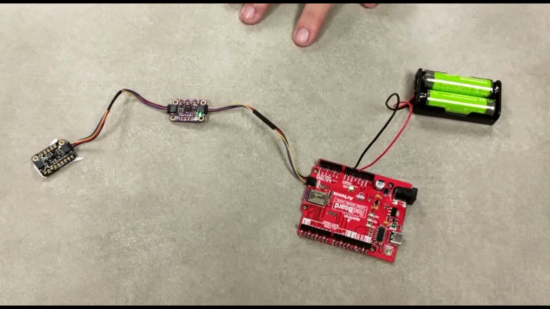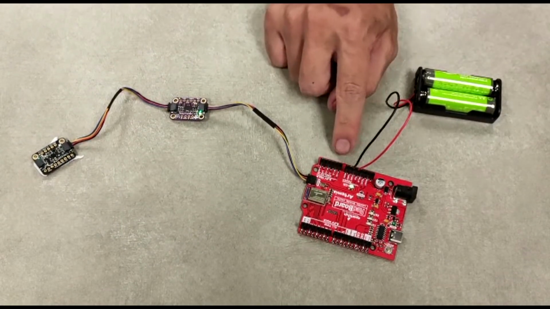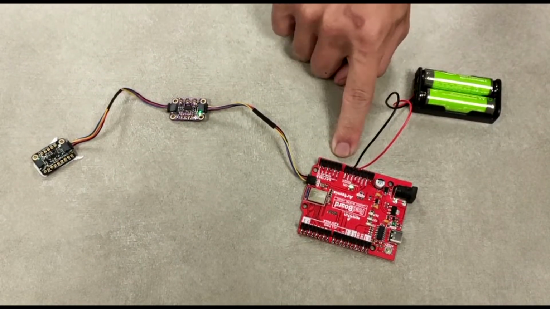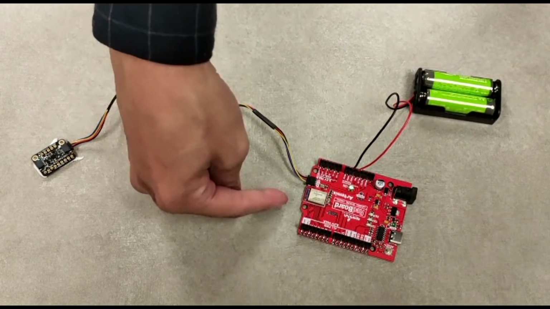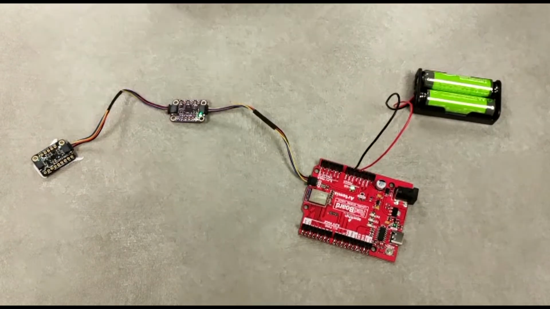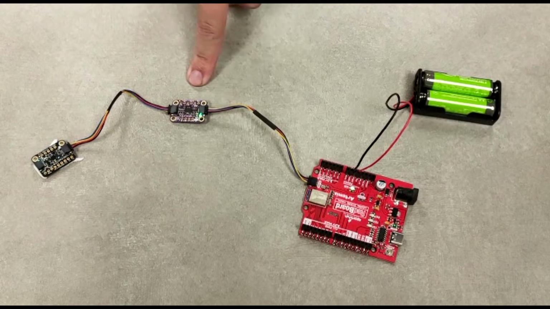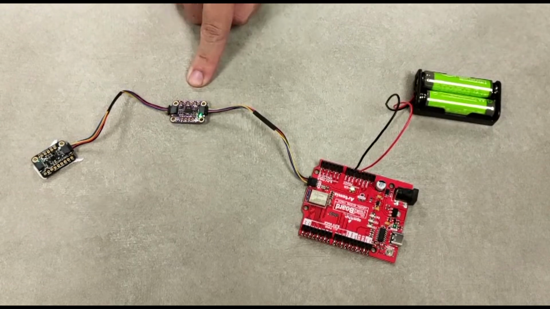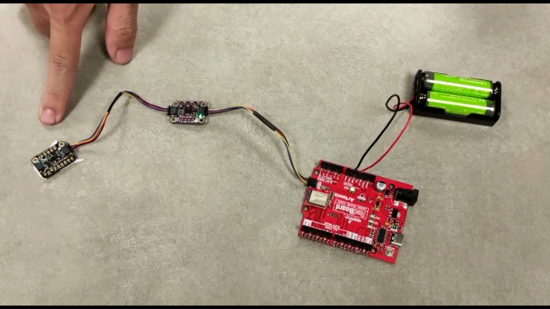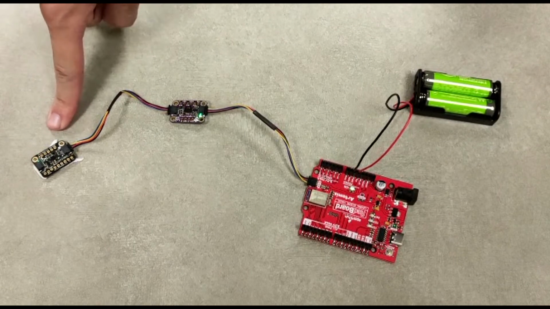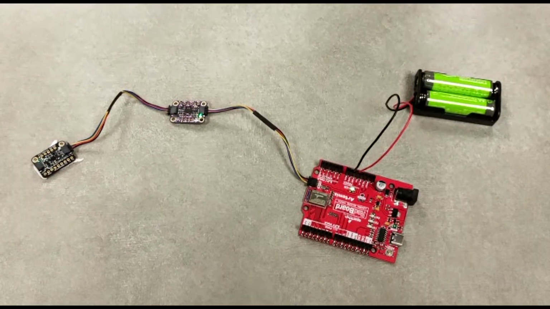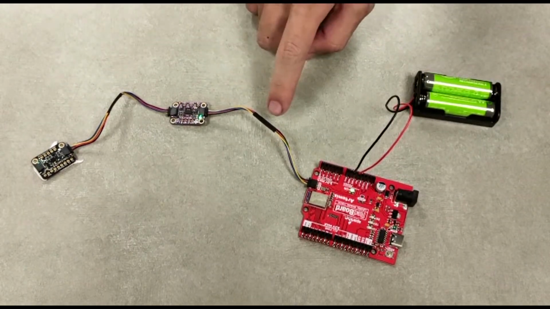So there are three components in our prototype. This is our microcontroller, and we're using Redboard Artemis, and it has a Bluetooth module in it right here. And this is our accelerometer, and we're using ADXL375. And this is our gyroscope, and we're using ISM330. And between the components, we're using Quick Connector.